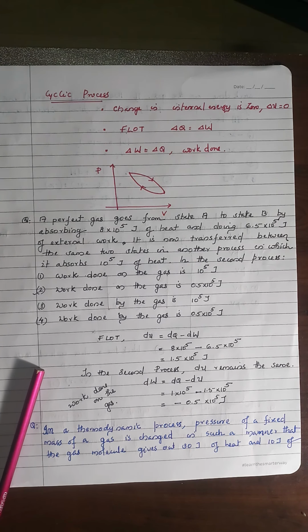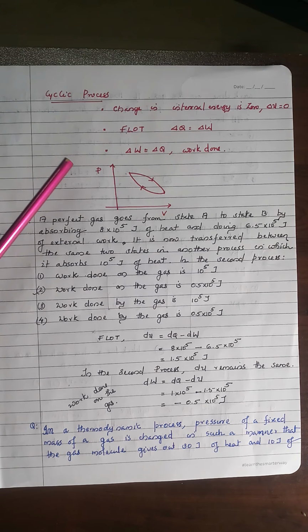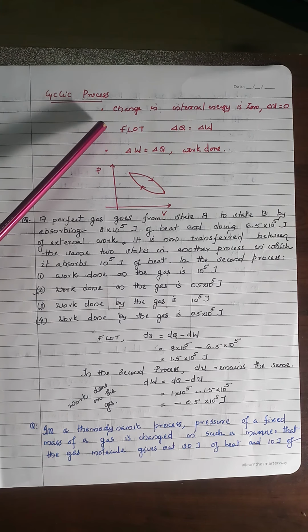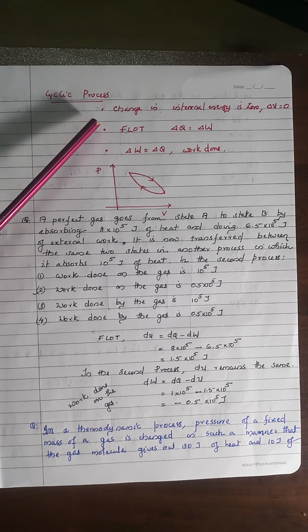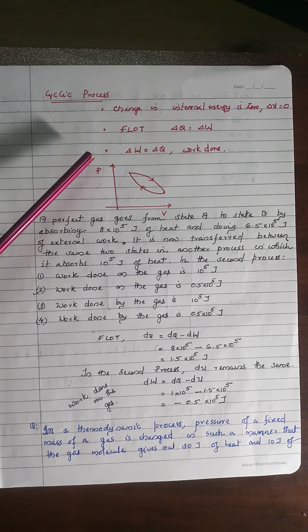Then you should know the cyclic process. Look at the graph, and keep in mind it comes back to the initial position, and hence the change in internal energy is 0. The first law of thermodynamics takes the simple form delta Q is equal to delta W. It's a very important concept. So these processes are very important regarding the entrance exams.